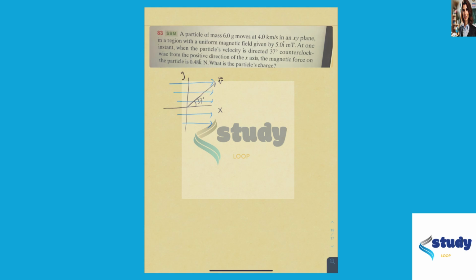So let's recall, what is the magnetic force on a particle? The magnetic force on a particle is given by this equation, Q times V cross B. This gives you a vector, and the magnitude of that vector is QVB sine theta.